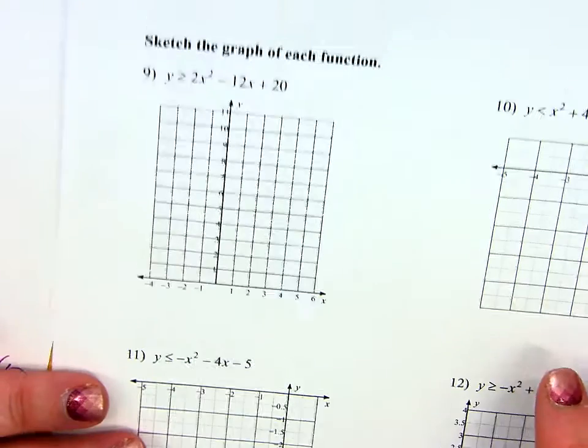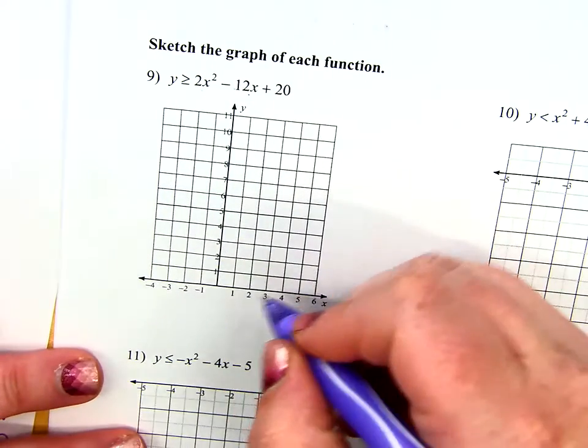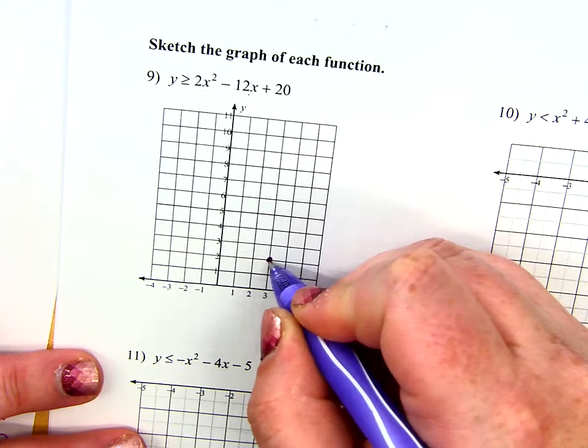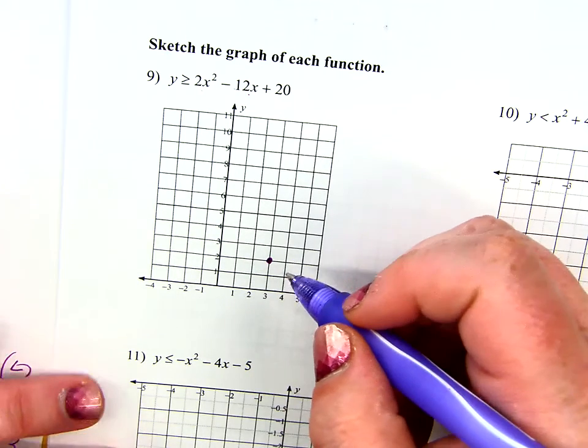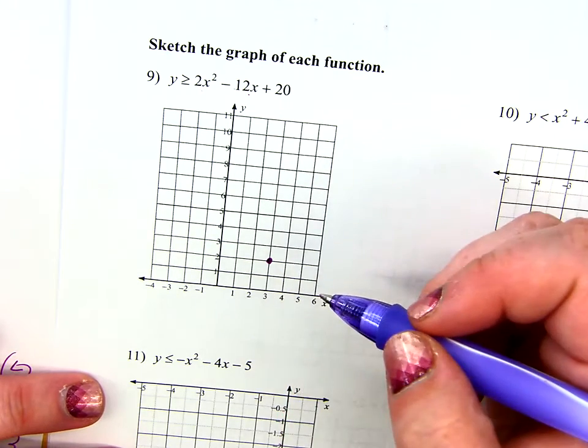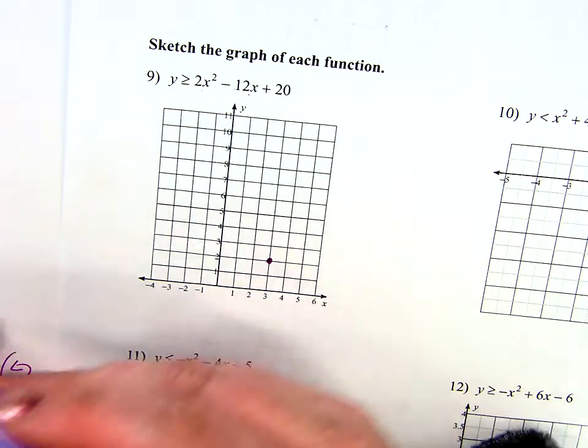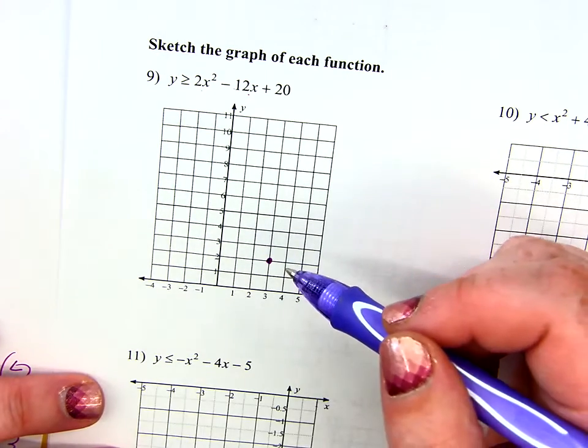All right, so let's go ahead and graph it. 3, 2 is my vertex, and it's up like a cup. Yep, so that makes sense. Couldn't you graph it first and then answer these things? Yeah. Sure, if you want.